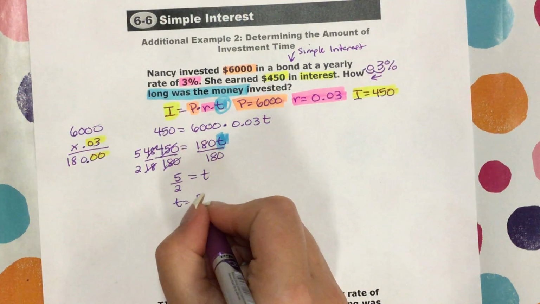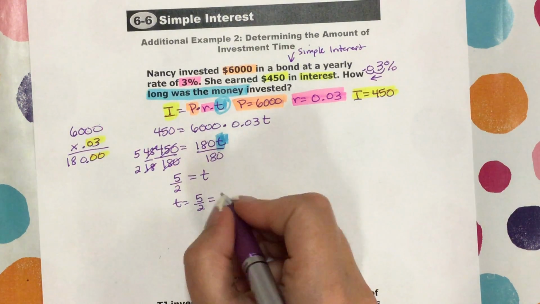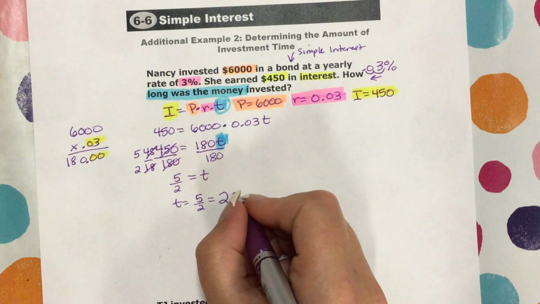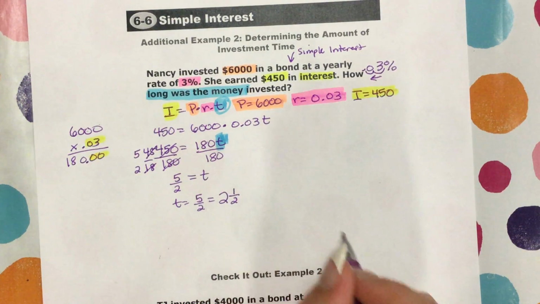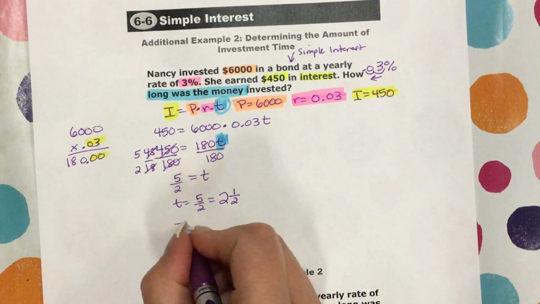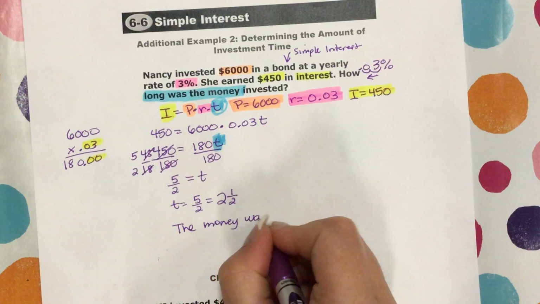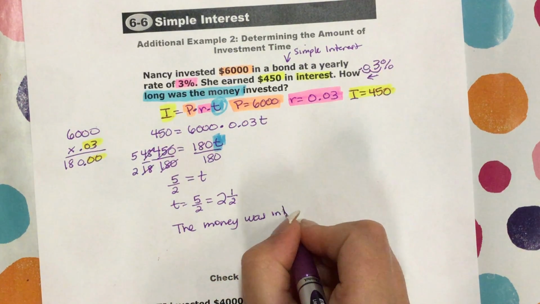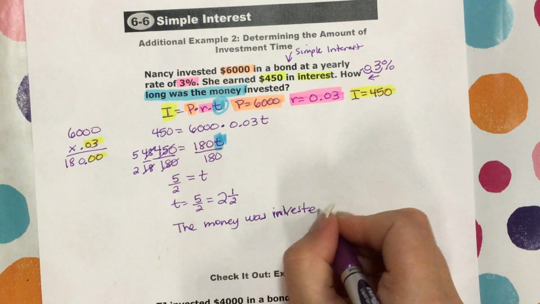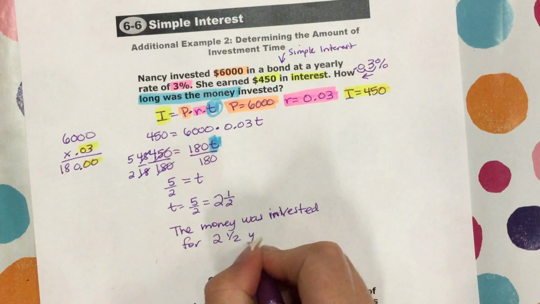T equals 5 over 2, and if I was to change that to a mixed number, 2 goes into 5 2 times. 2 times 2 is 4 with 1 left over, so it's 2.5. So how long was the money invested? The money was invested for 2.5 years.